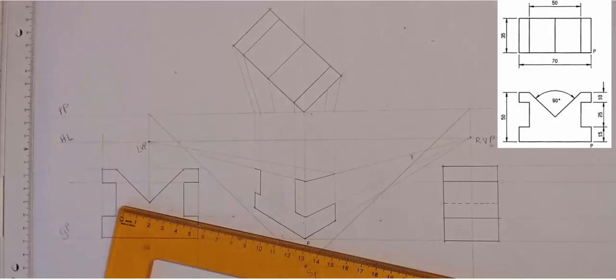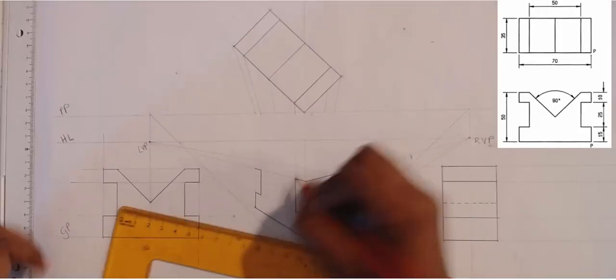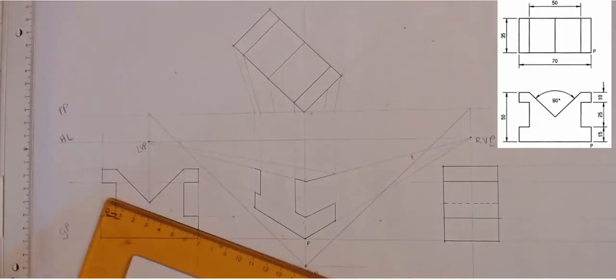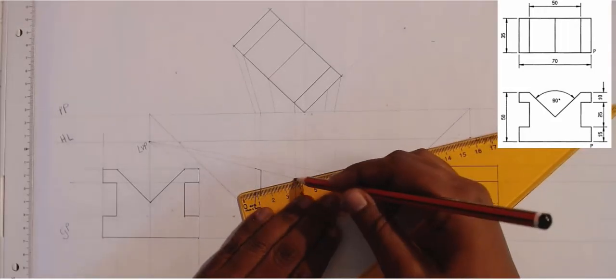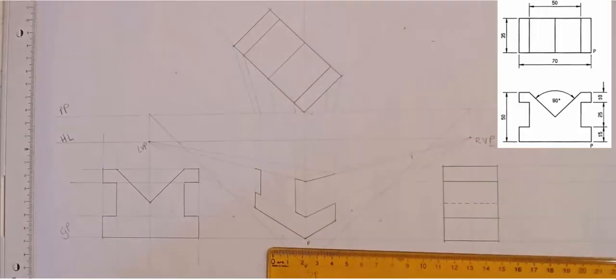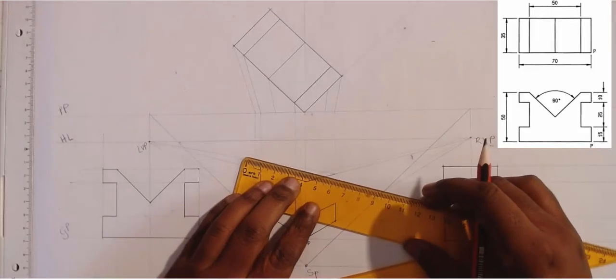I take it out to that corner. Okay. Now, I forgot about this one. Remember, we need to close it. So that means that corner is going to go there. Okay. Now, can you see that this side is out?